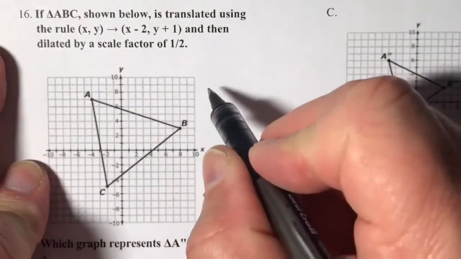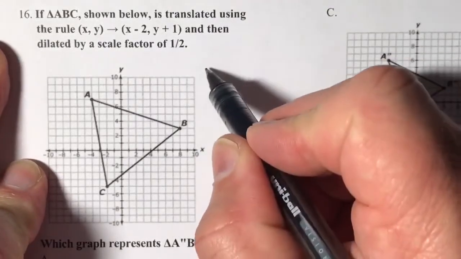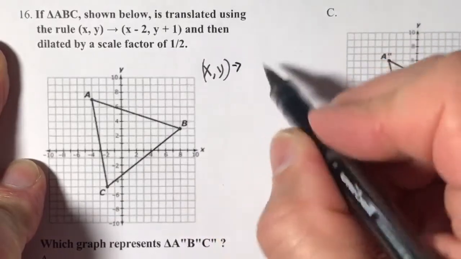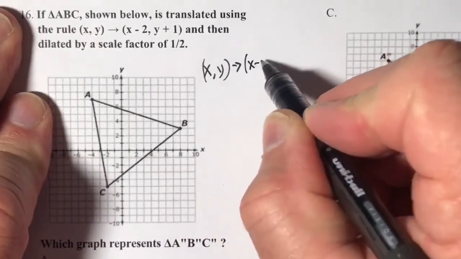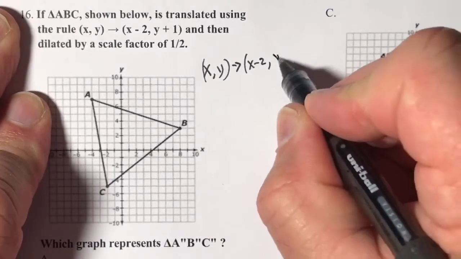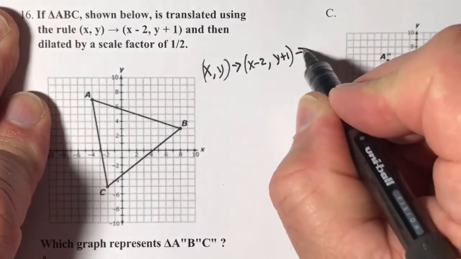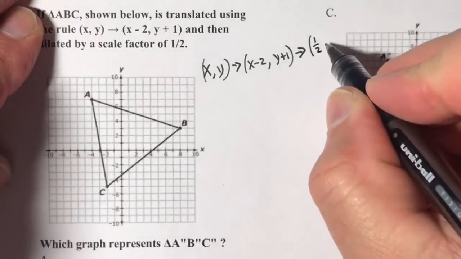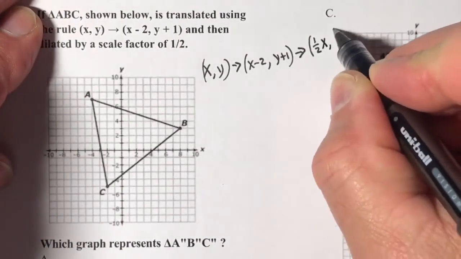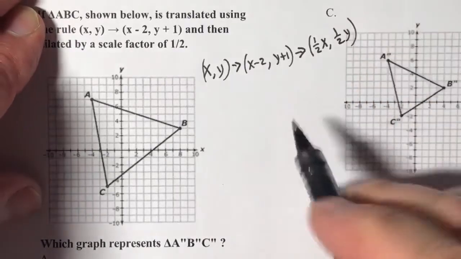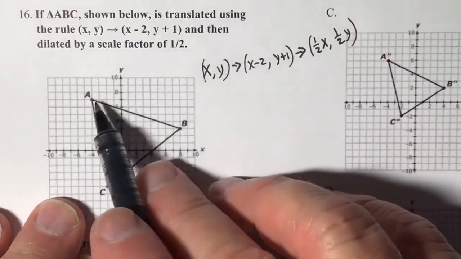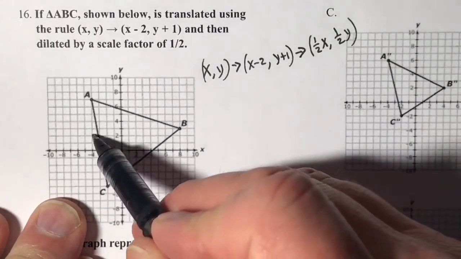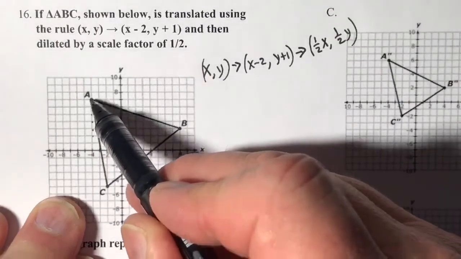All right, so we are going from (x, y) to (x - 2, y + 1), and then that is going to be (1/2 x, 1/2 y). Okay, so let's get us a point. 1, 2, 3, 4. 1, 2, 3, 4, 5, 6, 7.